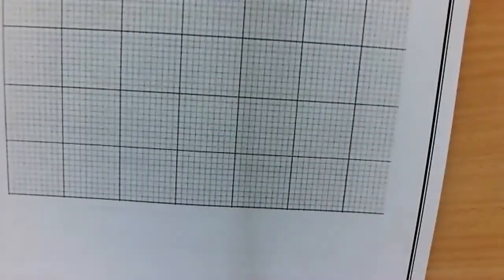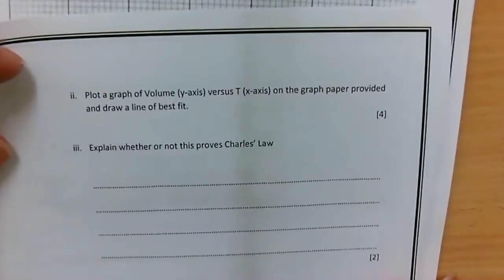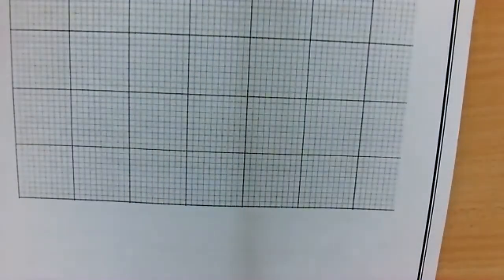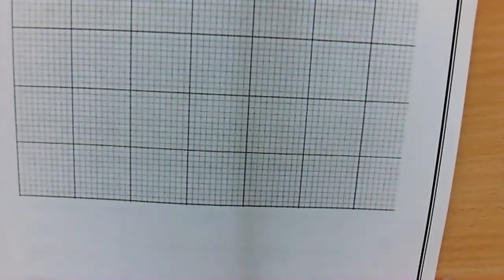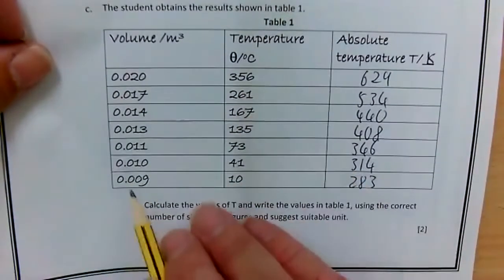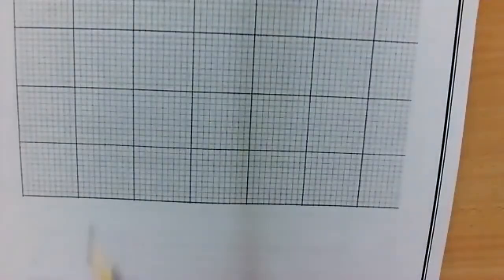So then it asks you to plot a graph of volume on the y-axis versus absolute temperature on the x-axis on the graph they provided and draw a line of best fit. So again, we've got to follow the basics of graph drawing, and it's a necessary skill. So if we're thinking about our values, our volume, which goes on the y-axis, goes from 0.009 up to 0.02. So you want to use as much of the graph paper as you possibly can.